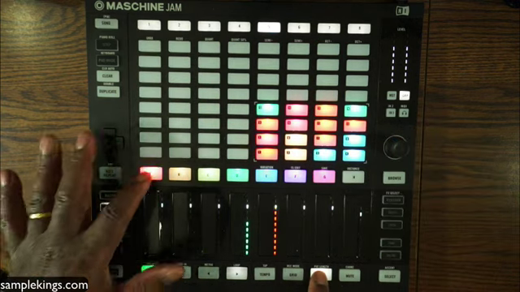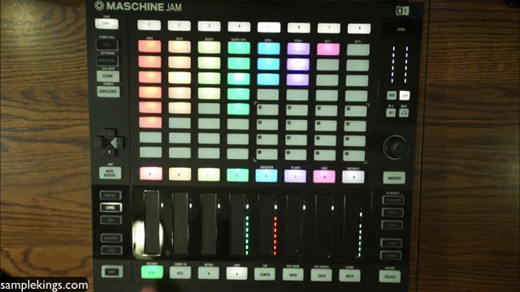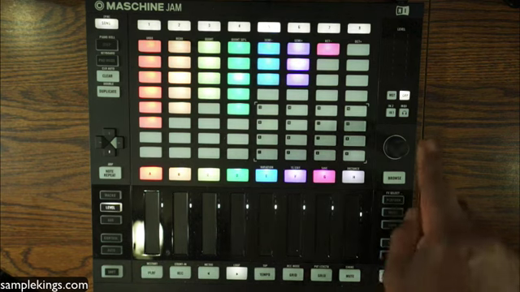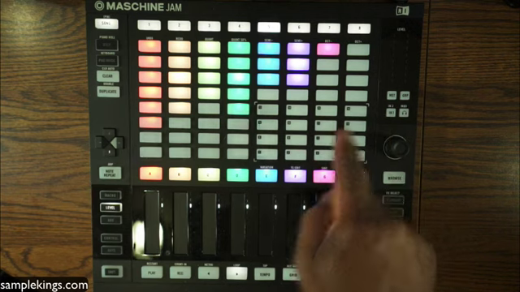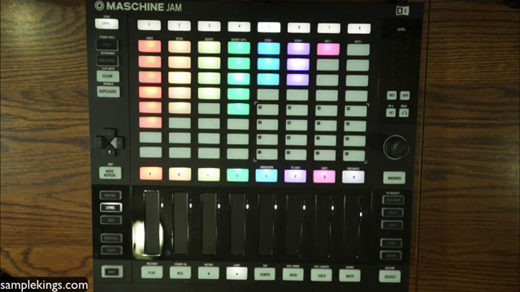Hit solo again, my group's back in again. I'll press stop. Now my next button I want to talk about is input 1 and input 2. And I'm going to go back to the software now.